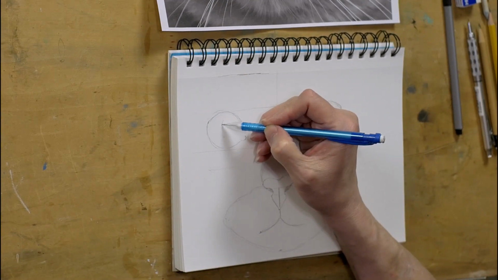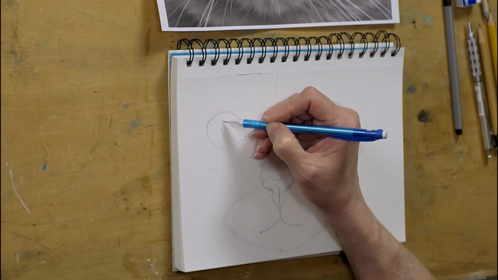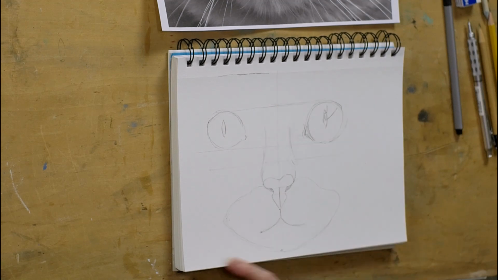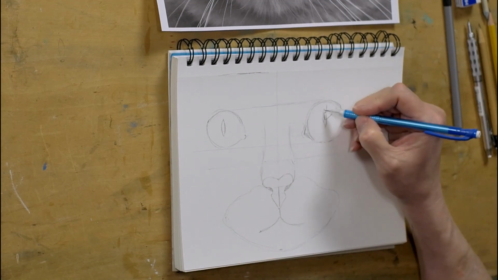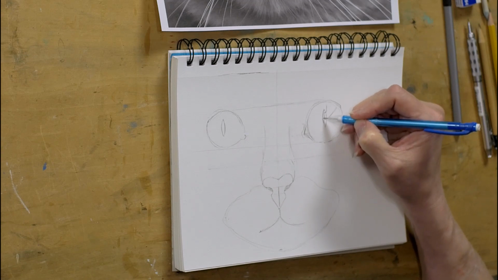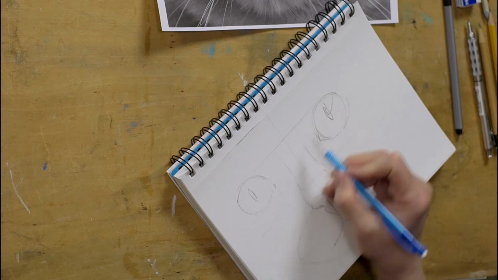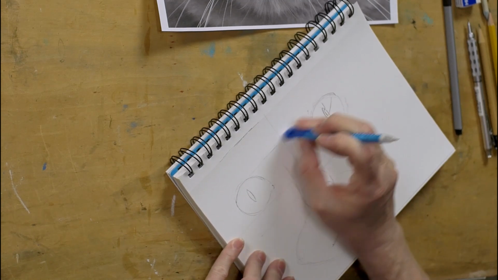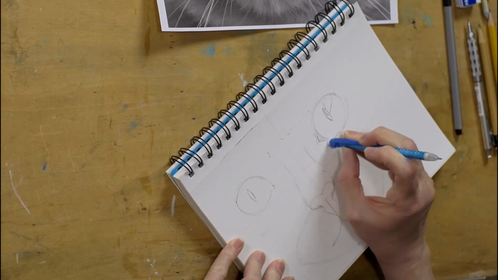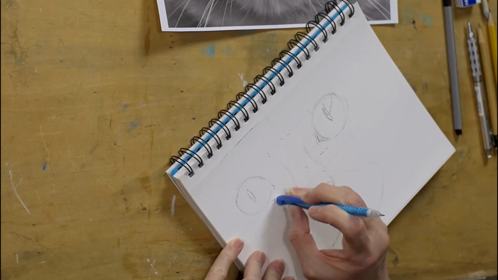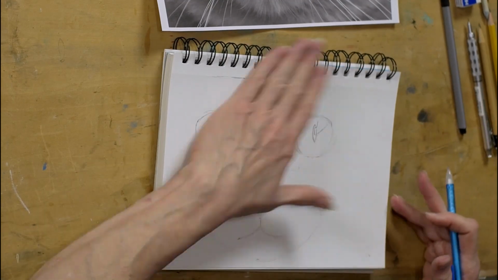You want them both to look like an ellipse. So you want to put that shape in evenly. And you can actually draw a line from the bottom of this one straight over, so that you have the same shape.